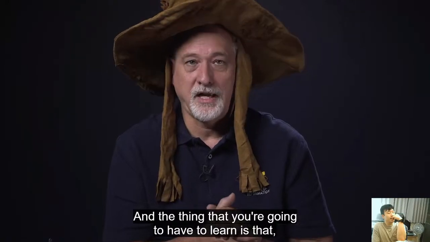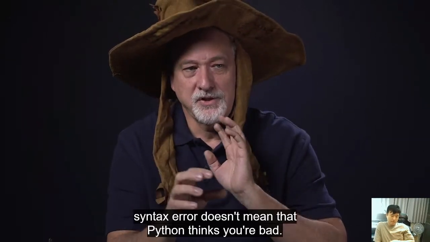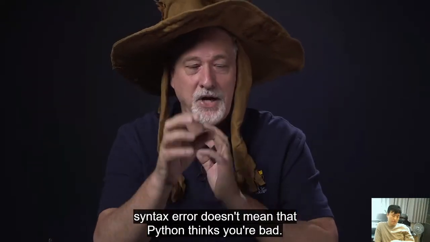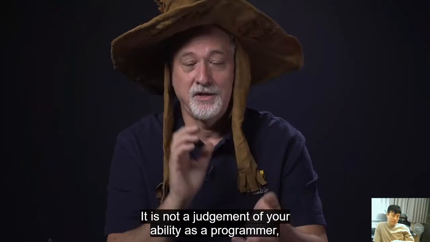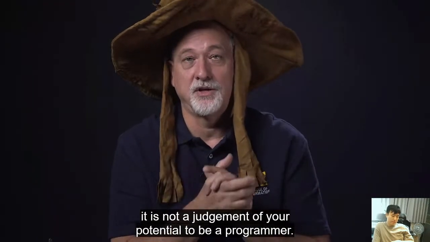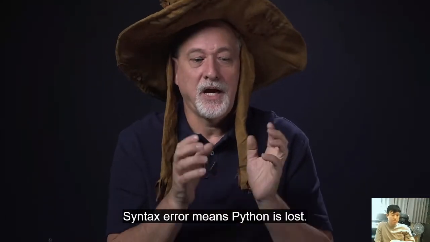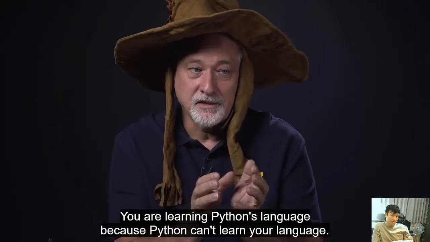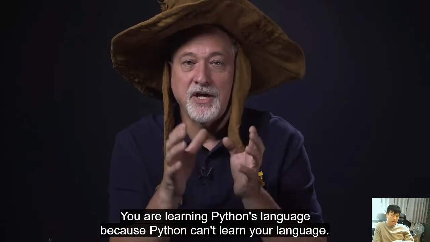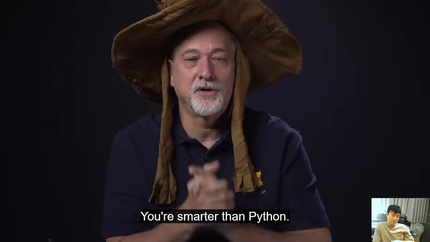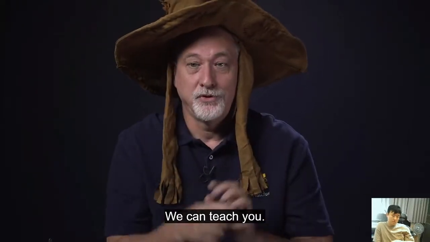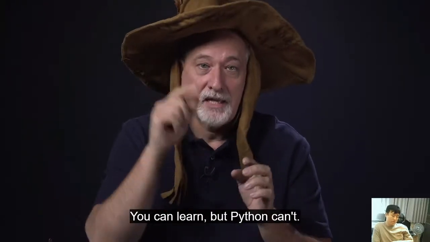And the thing that you're going to have to learn is that syntax error doesn't mean that Python thinks you're bad. It is not a judgment of your ability as a programmer. It is not a judgment of your potential to be a programmer. Syntax error means Python is lost. You are learning Python's language because Python can't learn your language. You're smarter than Python. We can teach you. You can learn, but Python can't.